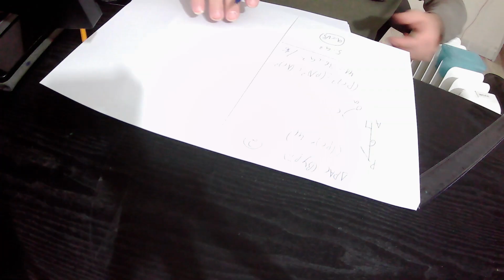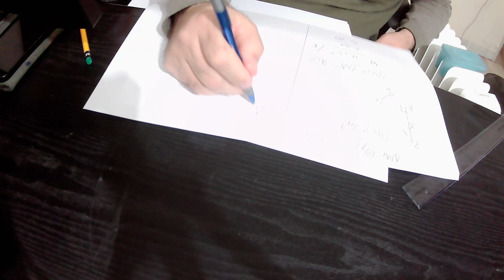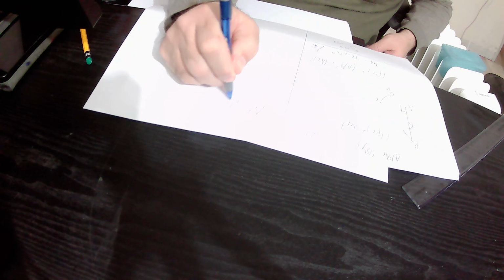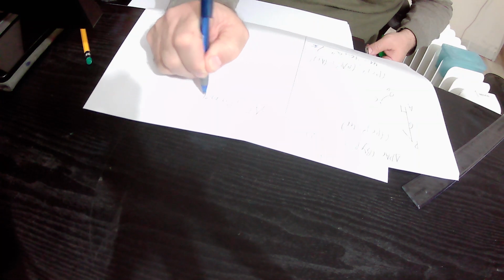So we know that this is a semicircle, therefore AB is the diameter of the semicircle. I'll write it down here. AB is the diameter of the semicircle.